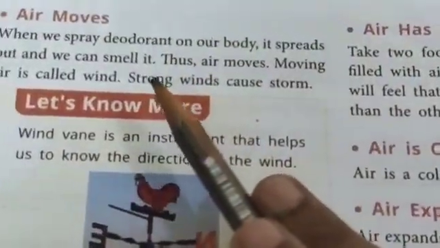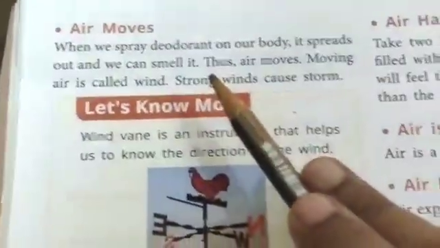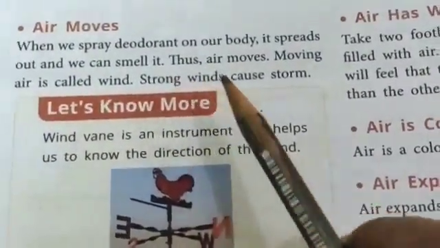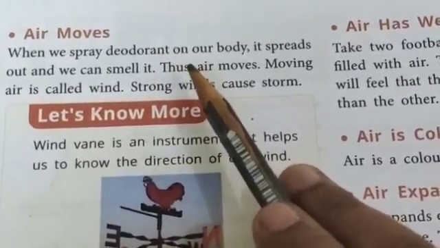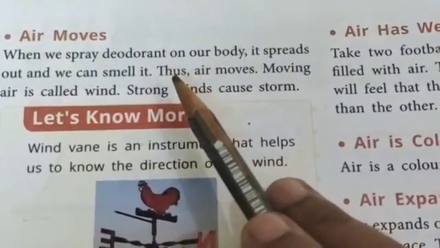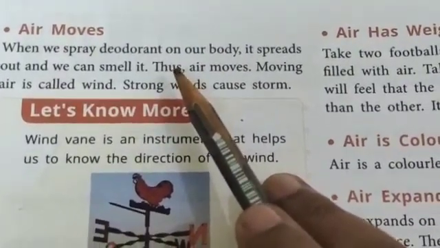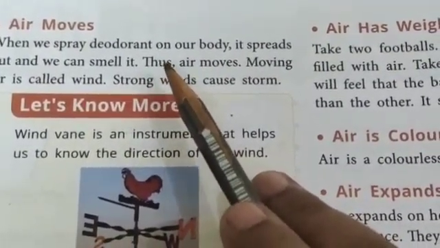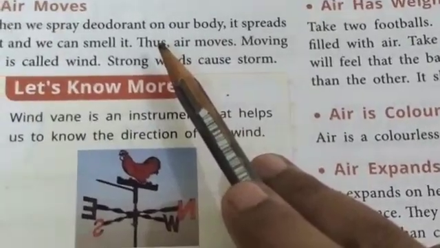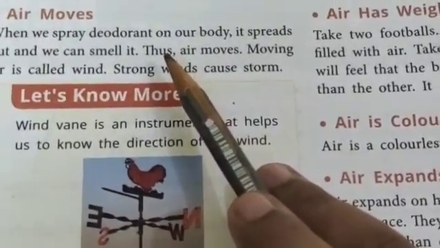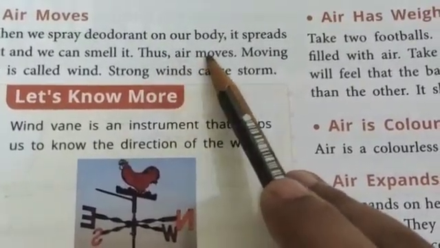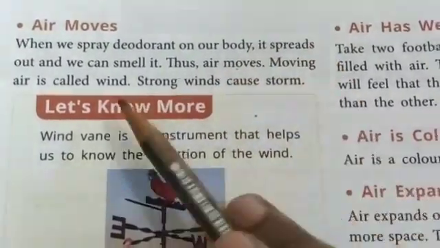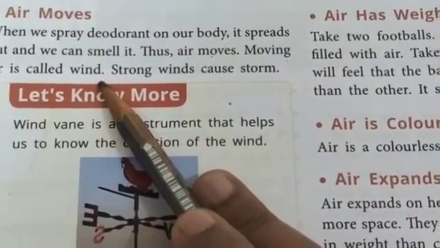Second thing is air moves. Now how can we show this, that air moves? You must have seen when you spray deodorant on your body, it spreads and we can smell it. The simple example is you put agarbatti and the smell of that agarbatti goes in the whole room. So this shows that air moves, and moving air is called wind.